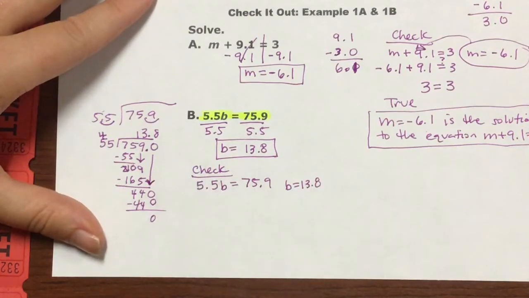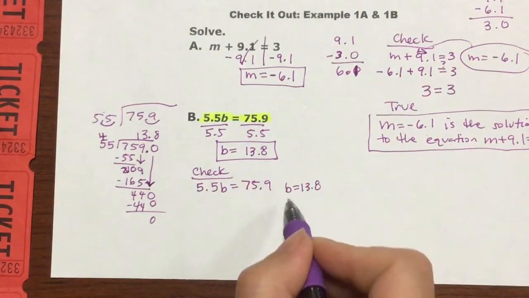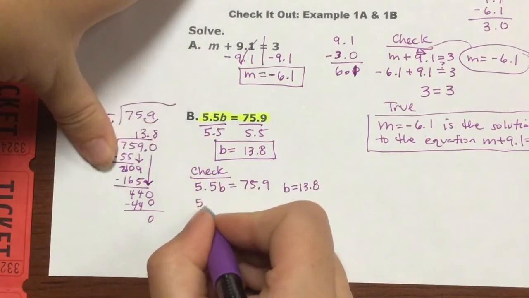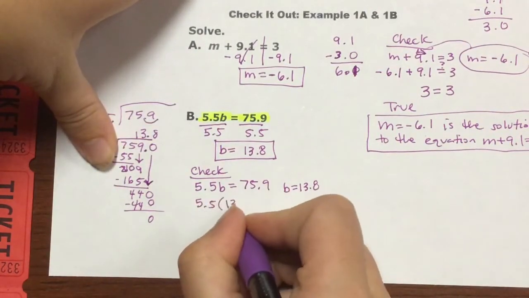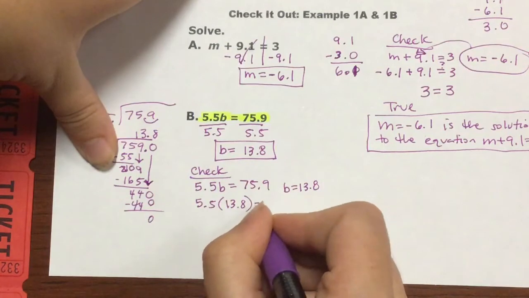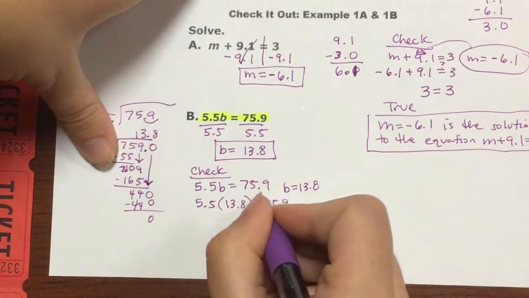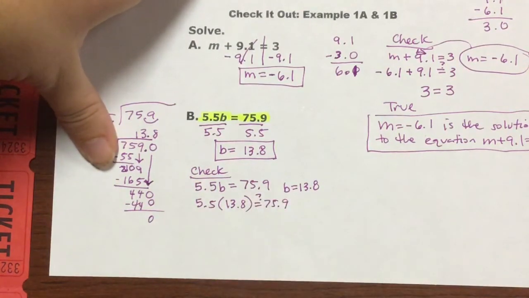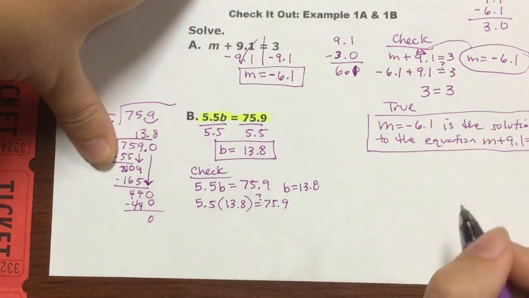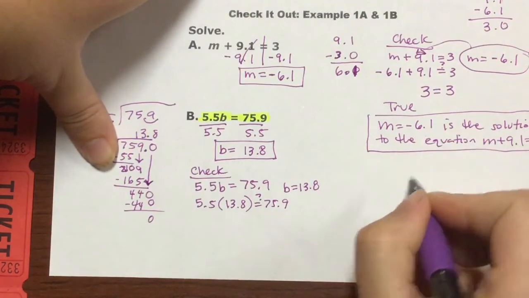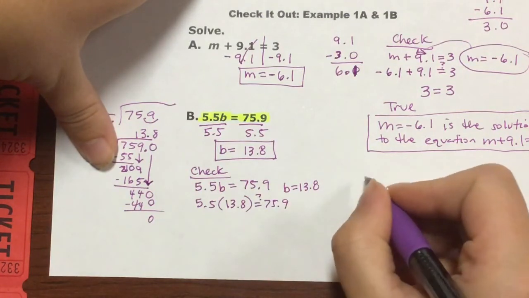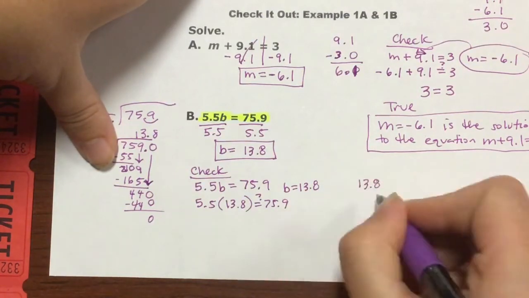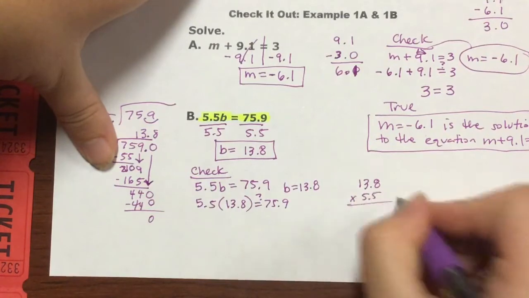Okay, we're going to substitute that in for b. So 5.5 times 13.8 equals 75.9. I don't know. We have to go ahead and solve it and figure out. So in order to do that, we have to do multiplication. I'm going to go over here to my side, and I'm going to go 13.8 times 5.5.